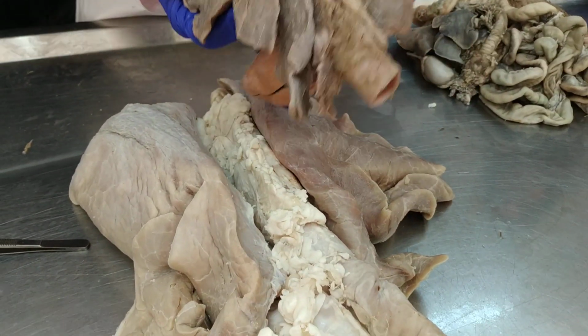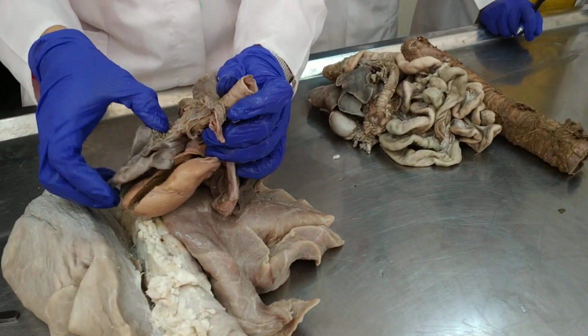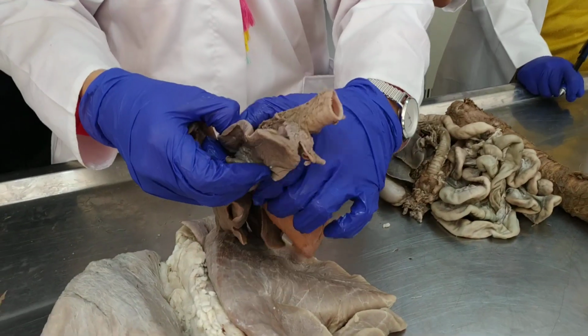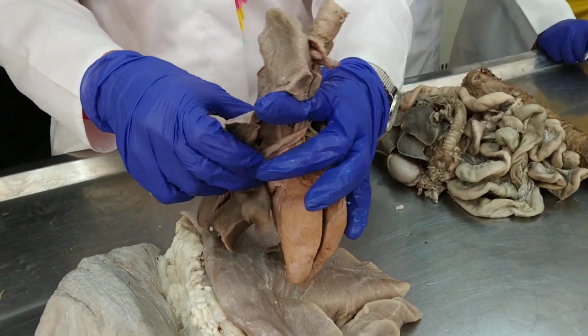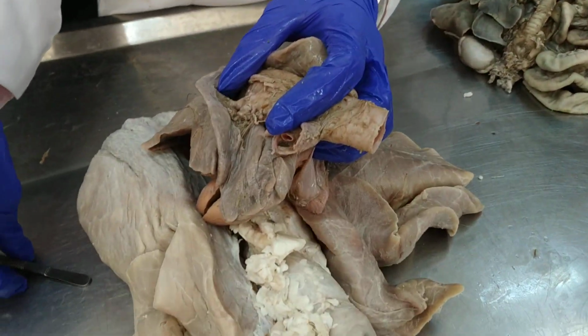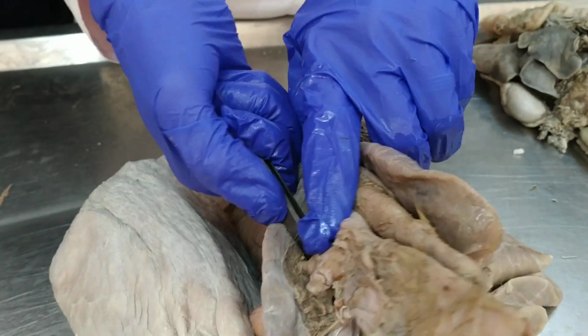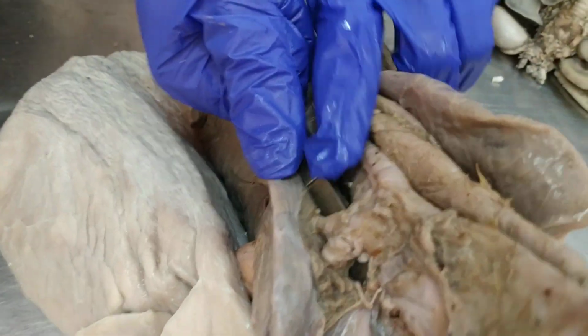Then we have a structure very unique to the ruminants, which is called the tracheobronchus. I gave it to you in the exam.